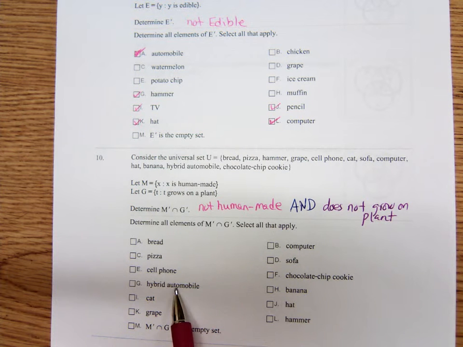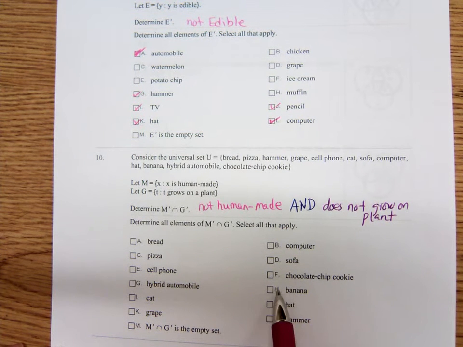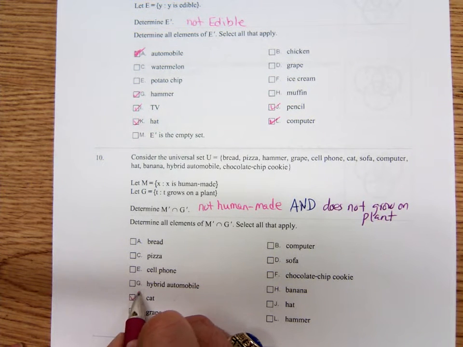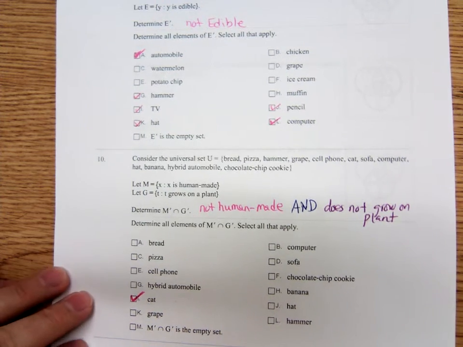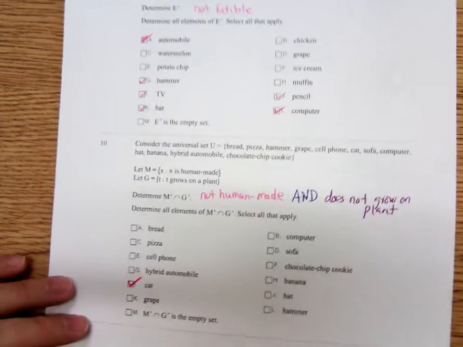This is not human-made, but it grows on a plant, the banana. Same thing. I'm thinking cat. It's the only thing I see on there that is not human-made and at the same time doesn't grow on a plant.